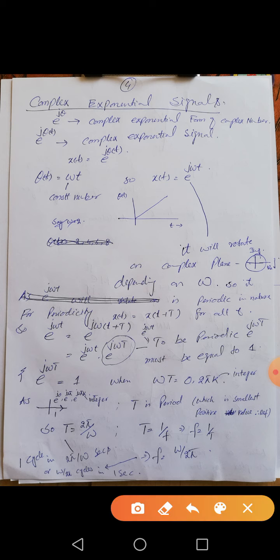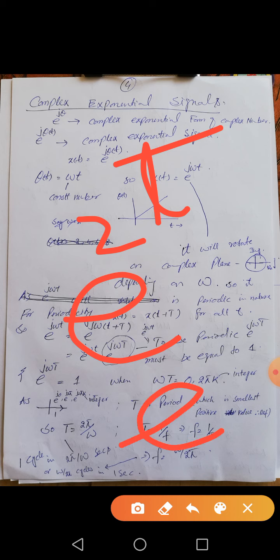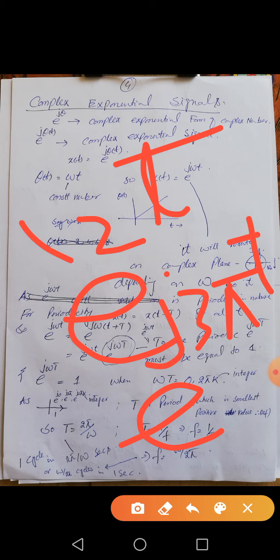Now let's move a step forward: the complex exponential signal. So what is a complex exponential signal? Any signal written in exponent form, like this: e to t, e to j 3 pi t. These are all exponential signals; they can be written in the exponent form.